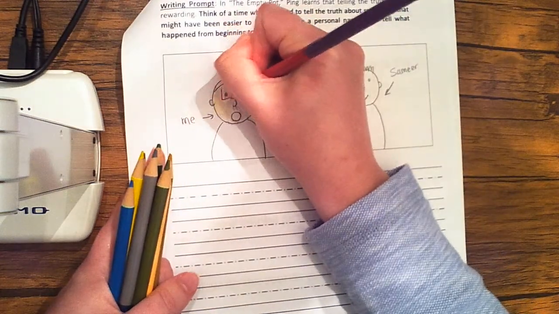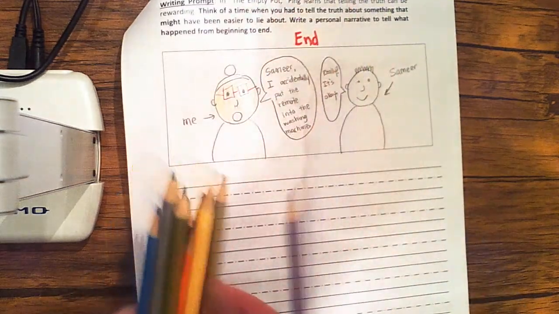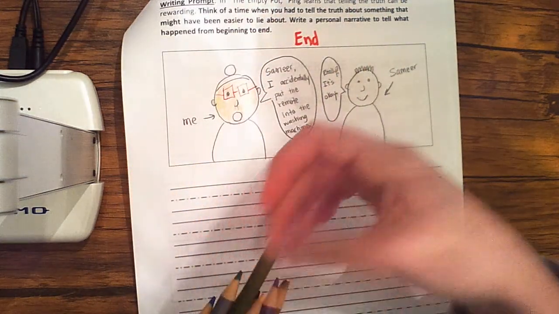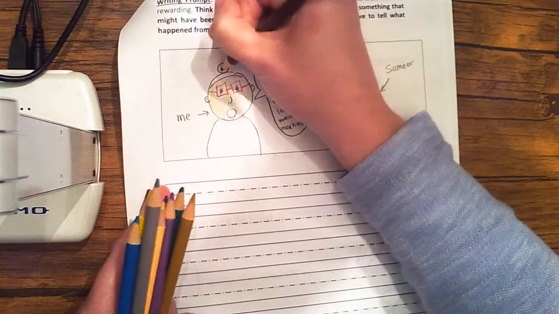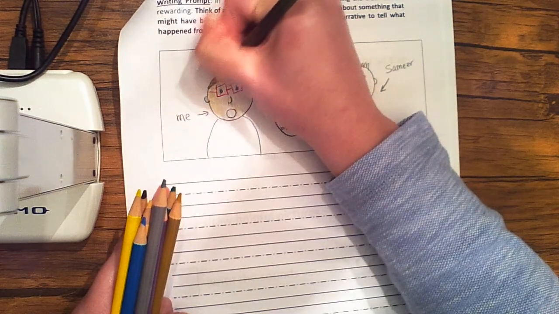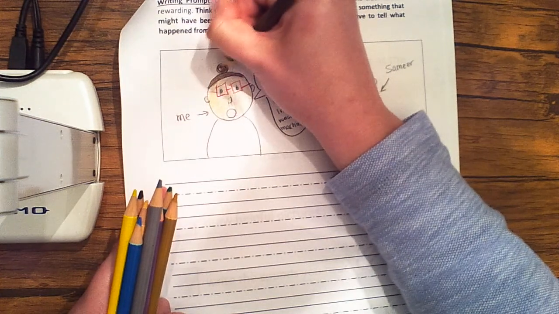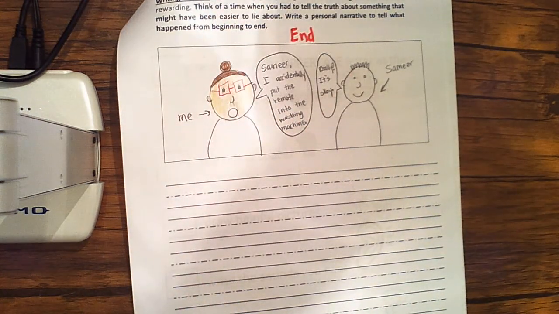All right, give myself my glasses. I definitely had my glasses on. I just wasn't paying attention. Color in my hair. Give me some brown hair, a nice little brown bun on my head. You see what I mean. You're going to go back in and you're going to realistically color in your illustrations so that they match exactly what happened.